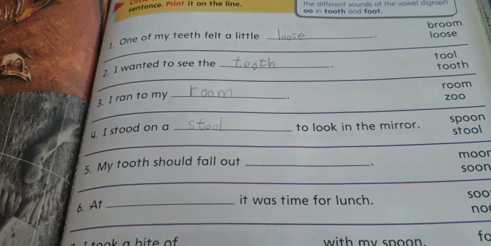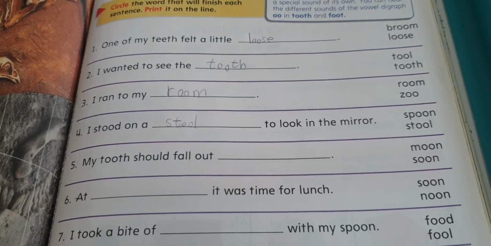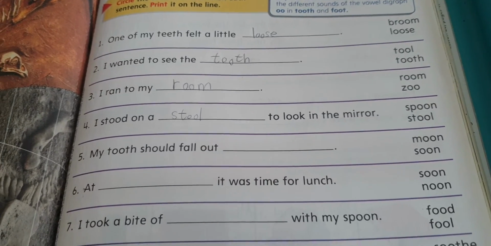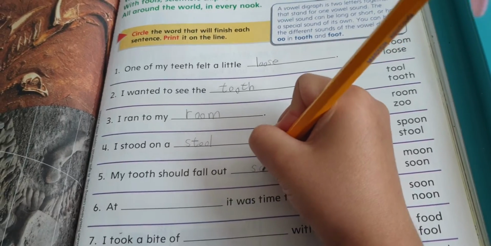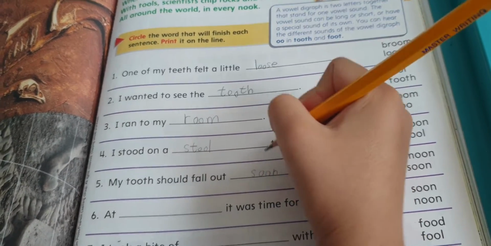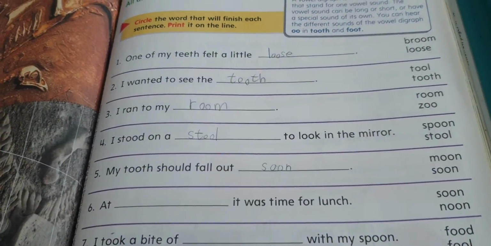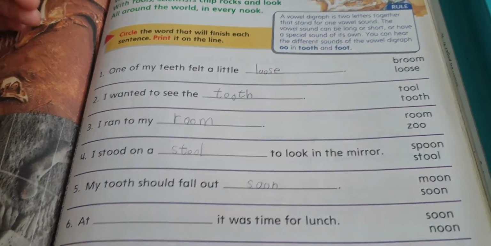Okay, number five. My tooth should fall out moon or soon? Soon. Yeah, I was going to say moon. Why do teeth have the moon? But they have the same sounds. Okay, the same vowel digraph sounds.